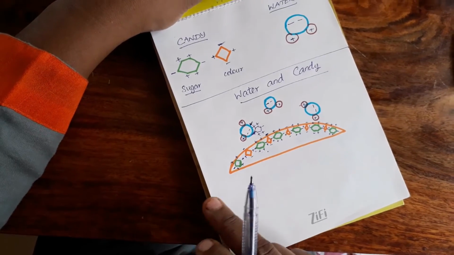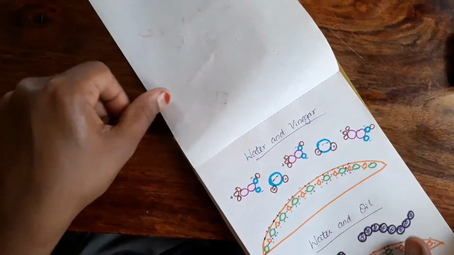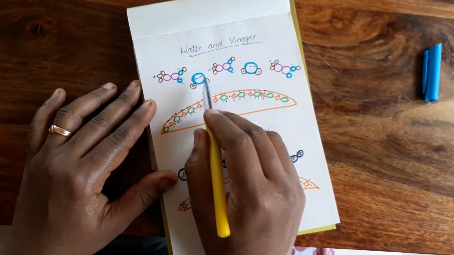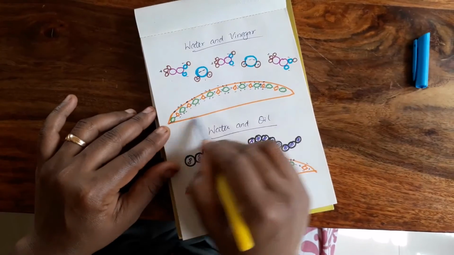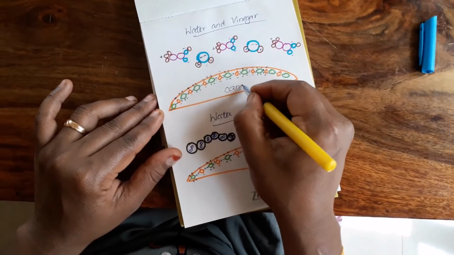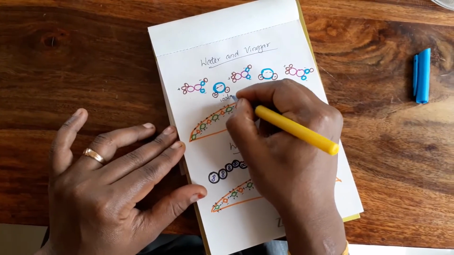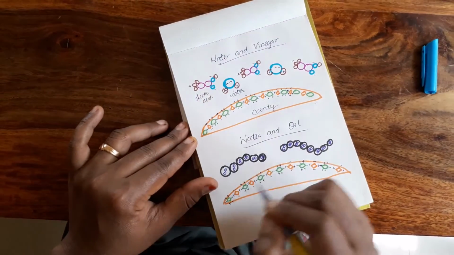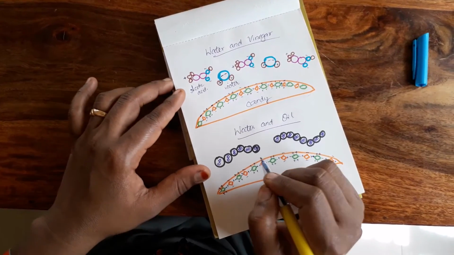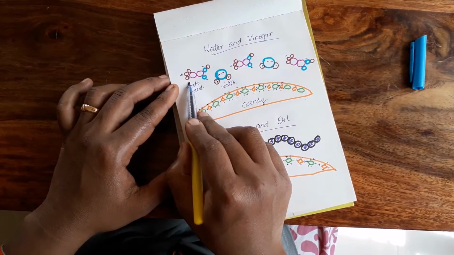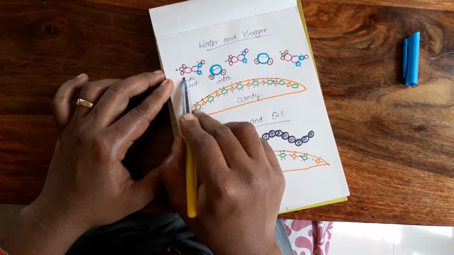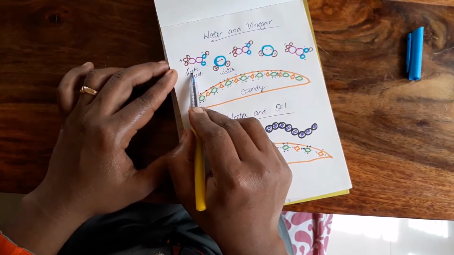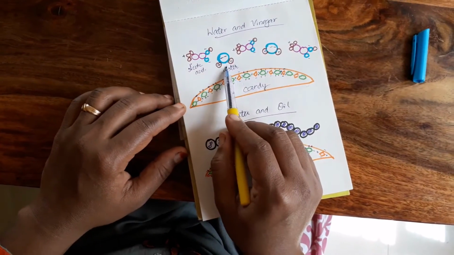Now the vinegar has acetic acid and water. Water molecules, acetic acid molecules, and this is candy. The acetic acid doesn't have positive and negative charges as the water has. It has very little. So it is not as friendly as water is.